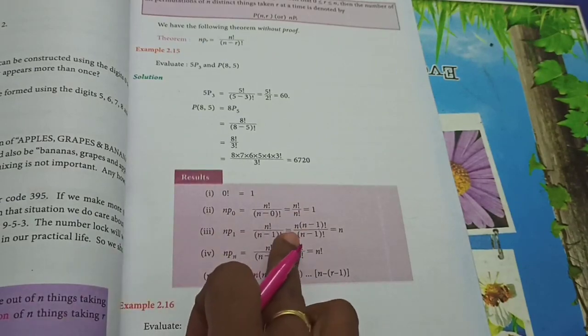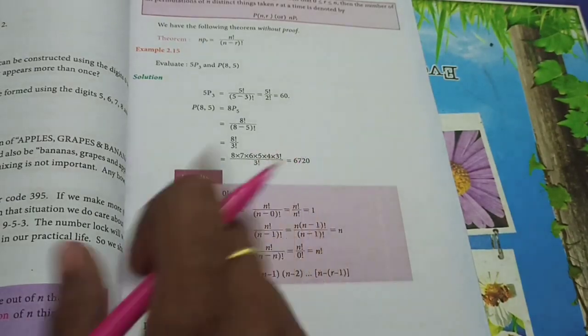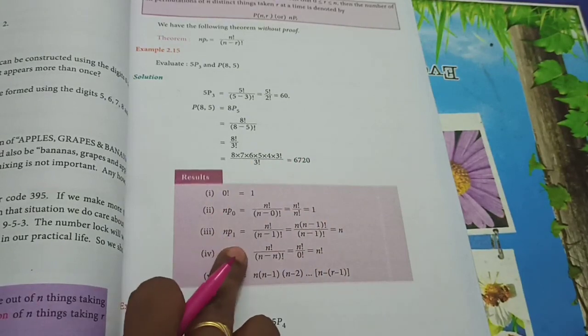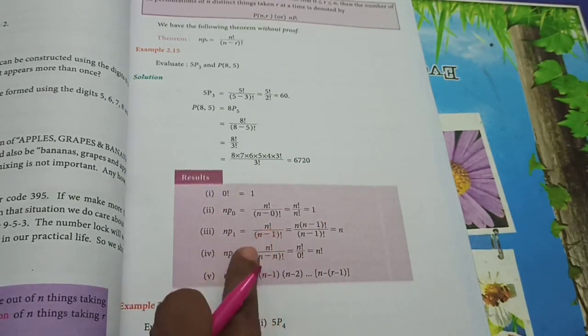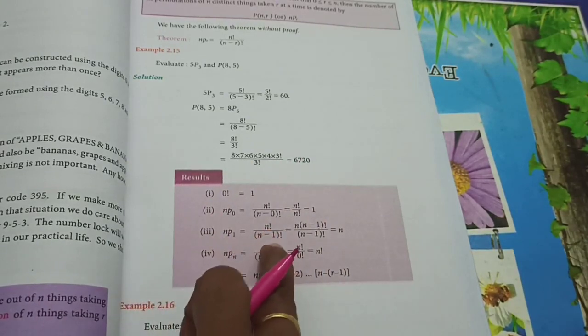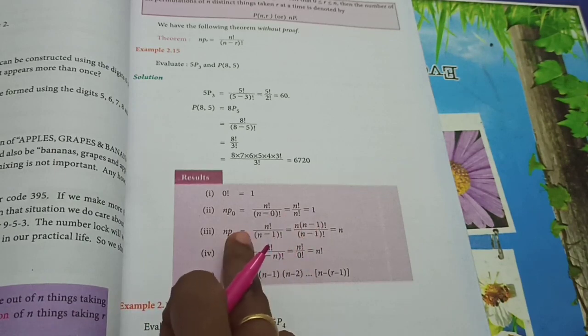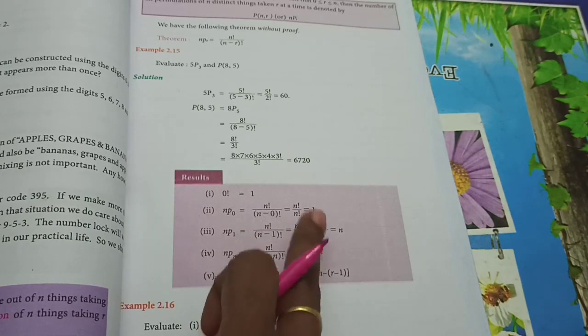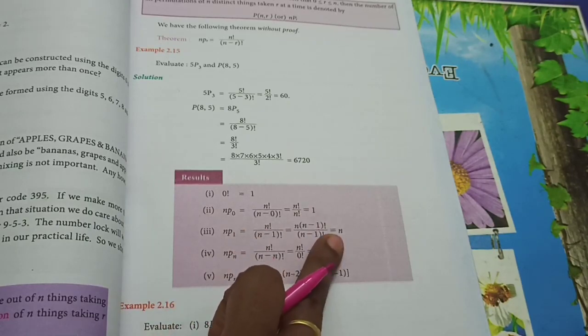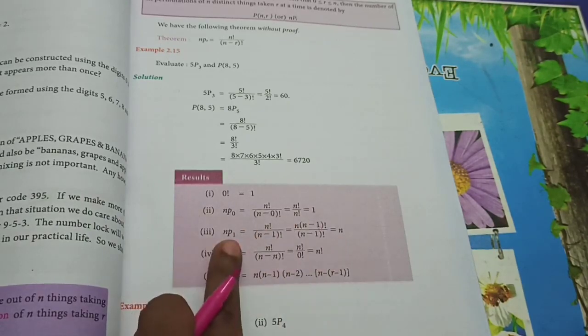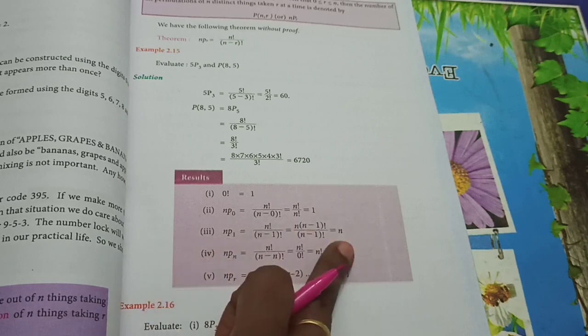n factorial divided by n factorial, both will get cancelled, you will get 1. Same as nP1, what's the value? n factorial divided by n minus 1 factorial. In the previous section I taught you what's the value for n factorial? n into n minus 1 the whole factorial. So both the terms will get cancelled, n. Maybe in a one word question they will ask what's the value for nP1? What's the answer? n.